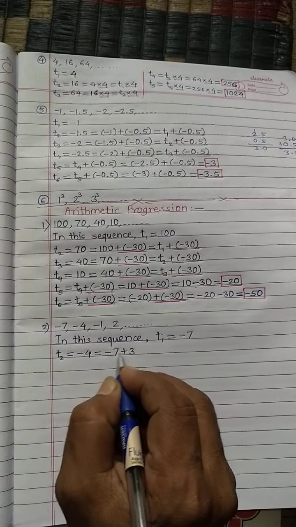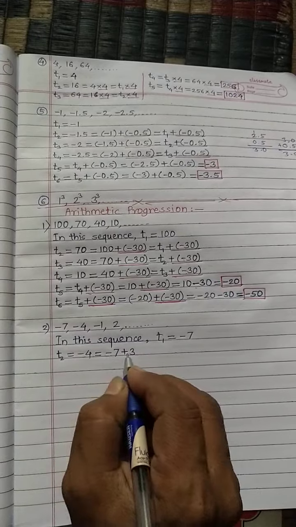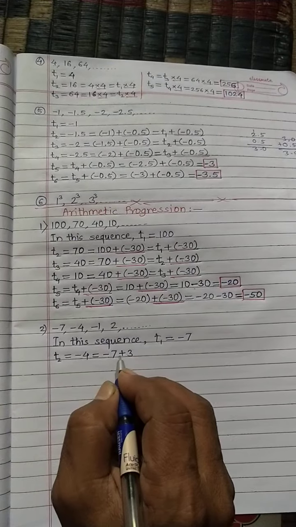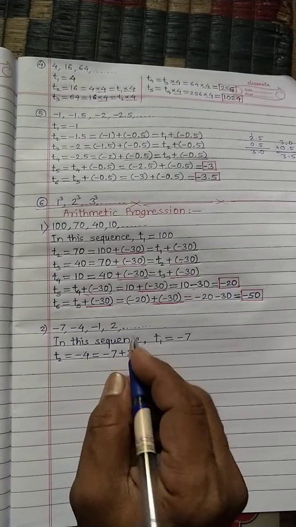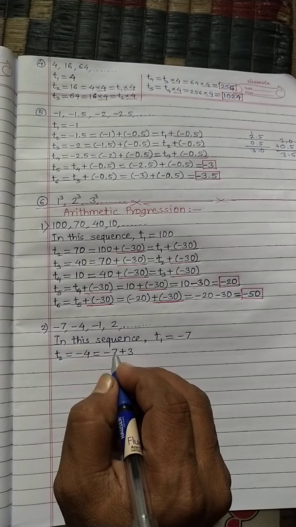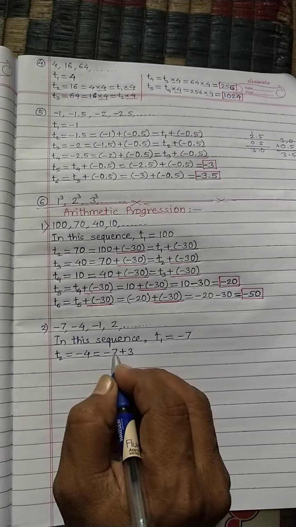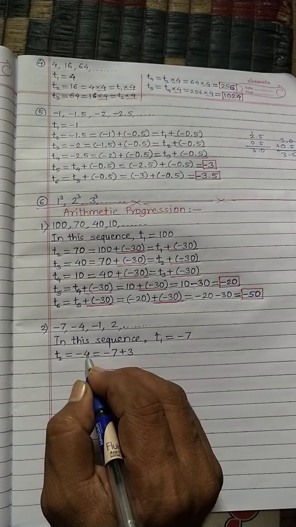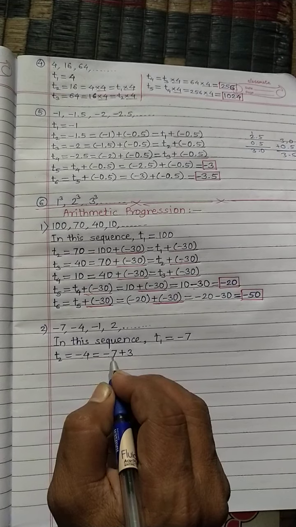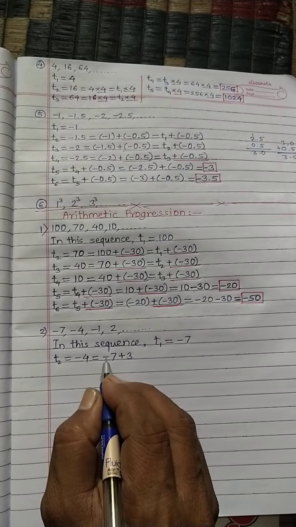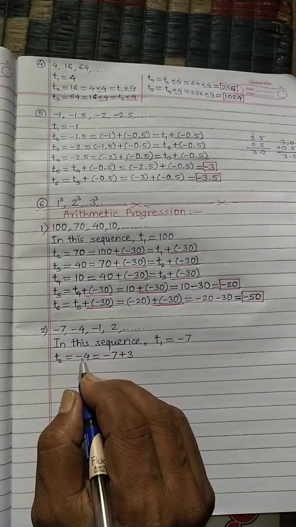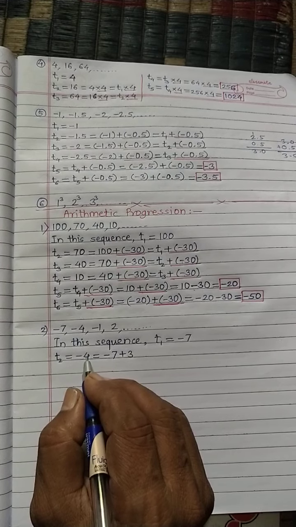Why? Here the signs are different, so if there are different signs, there is subtraction. So here bigger number is 7, smaller number is 3, so 7 minus 3 is 4, and sign of bigger number, here bigger number is 7 and its sign is minus, so here minus 4. Got it?